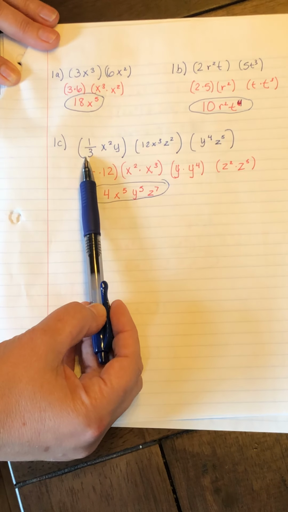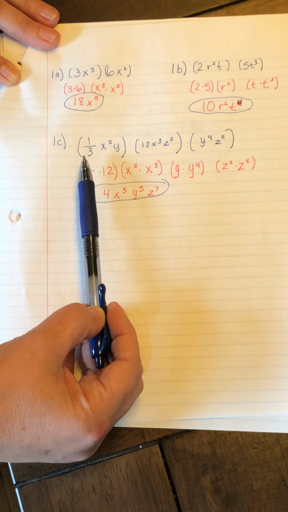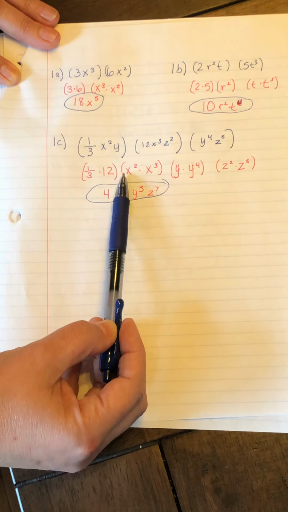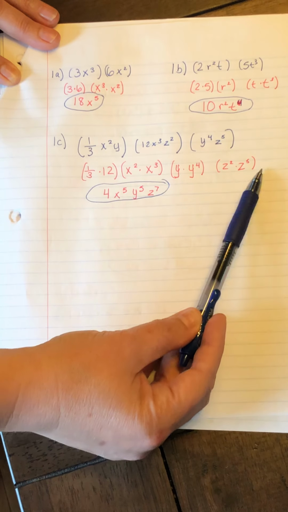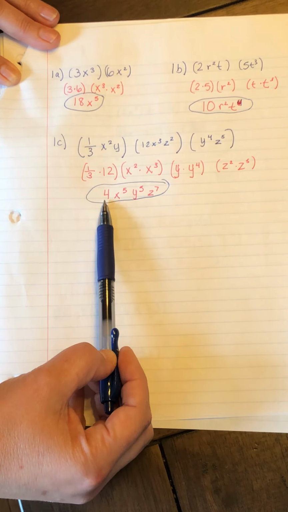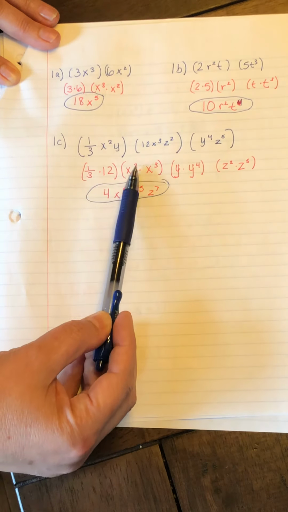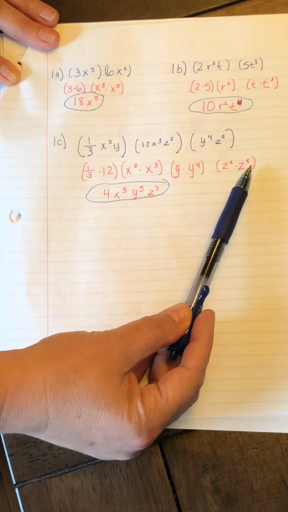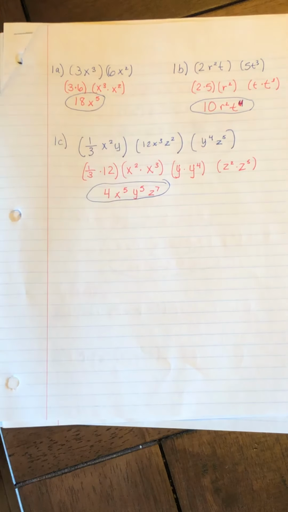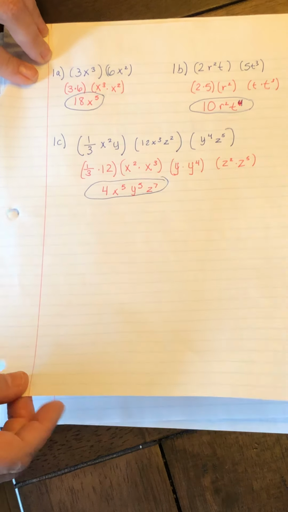And then the last one, 1/3 x squared y, times 12x cubed z squared, y to the fourth, z to the fifth. So we have 1/3 and 12, x to the second and x to the third, y and y to the fourth, z to the second, z to the fifth. So we end up with 1/3 of 12 is 4. Remember, if the 1's on top, you can say 12 divided by 3 is 4. x, 2 plus 3 is 5. y, 1 plus 4 is 5. And z, 2 plus 5 is 7. So that answer is 4x to the fifth power, y to the fifth power, z to the seventh.